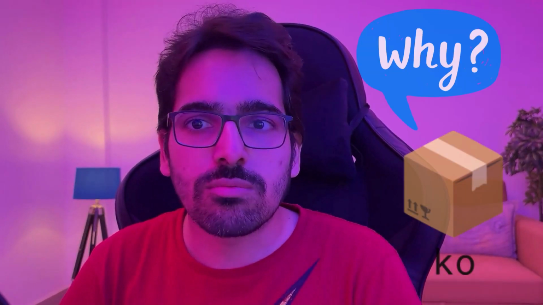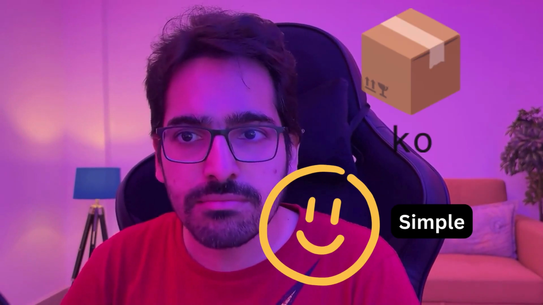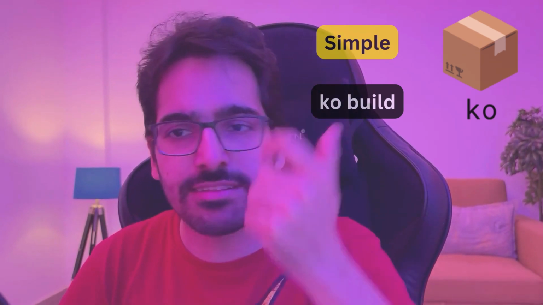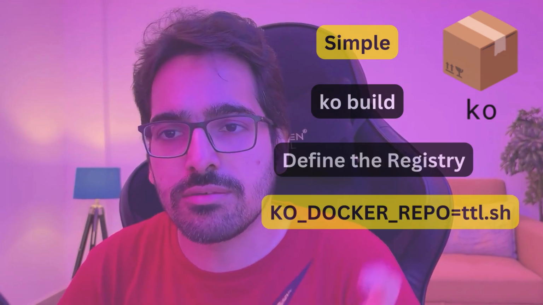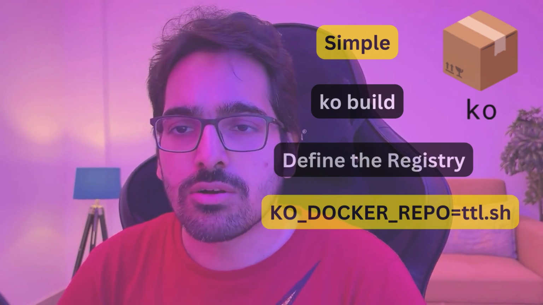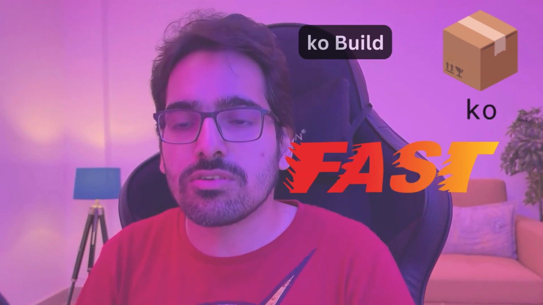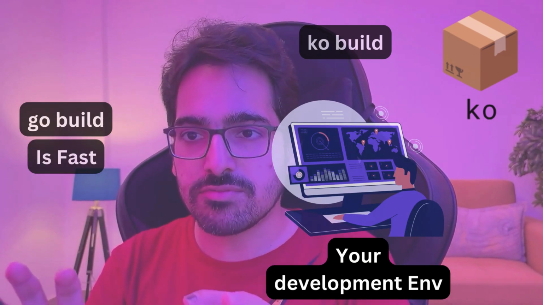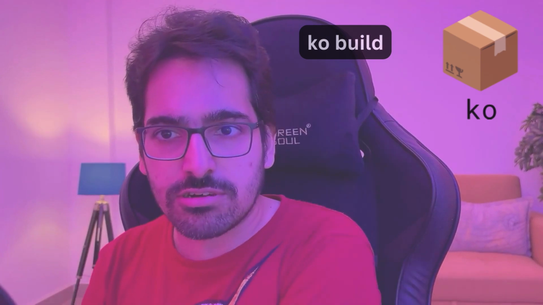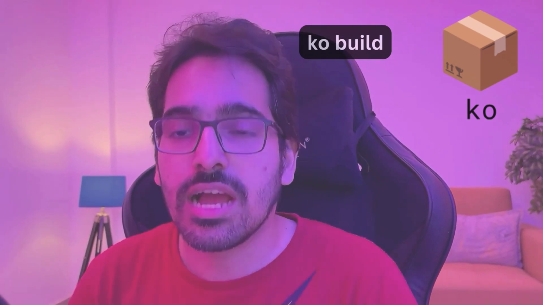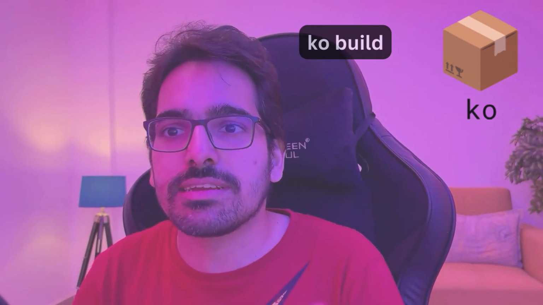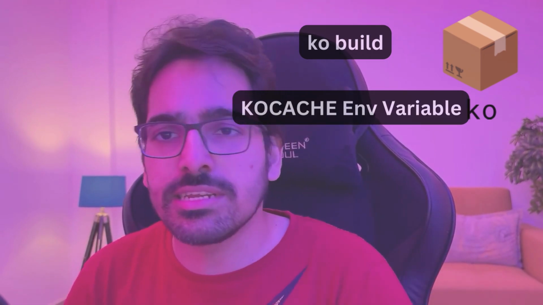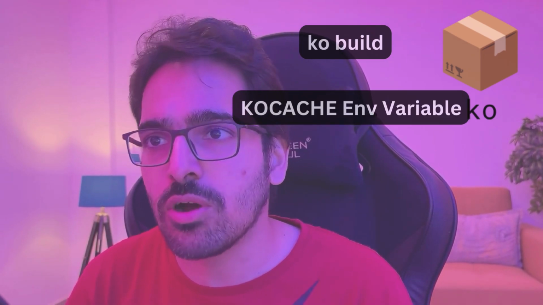So why ko? ko is simple because you don't need to write anything. You can simply do a ko build and define the registry where you want to push the image. The builds are usually fast because go build runs on your system, where your development environment is, and go build is faster. You can make it even faster by setting the Go cache environment variable. It automatically reuses the Go build cache from your system.